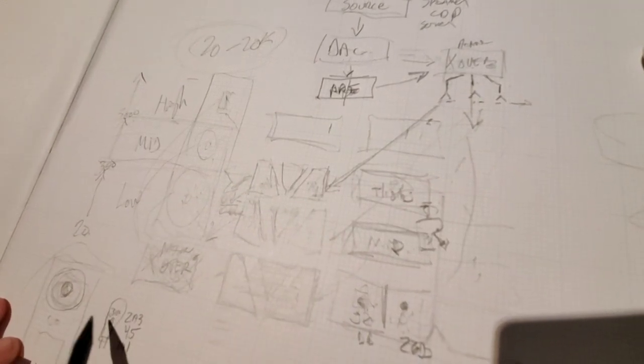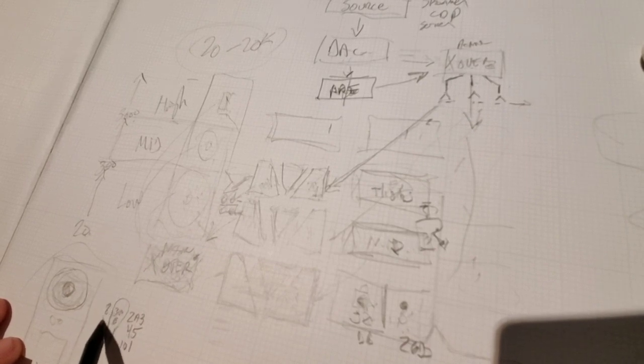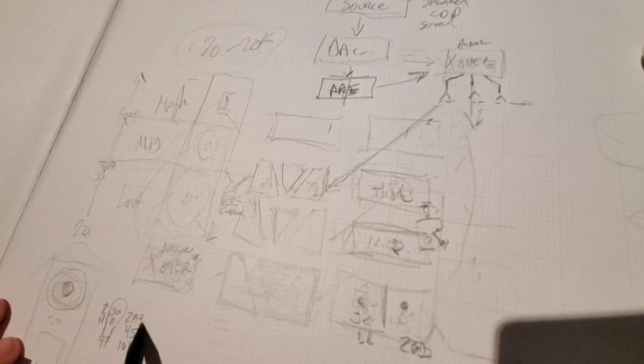The 300B has 8 watts output max, okay? The 2A3 is even less, I think it's like 3 or 4 watts. The 45 I think is about the same.